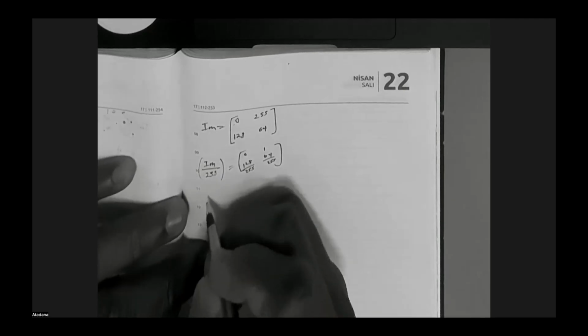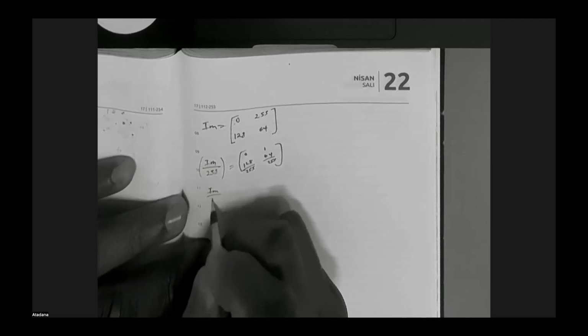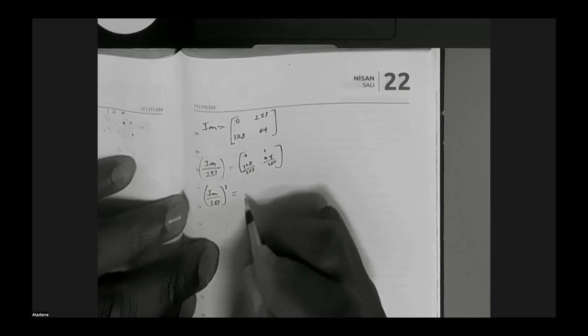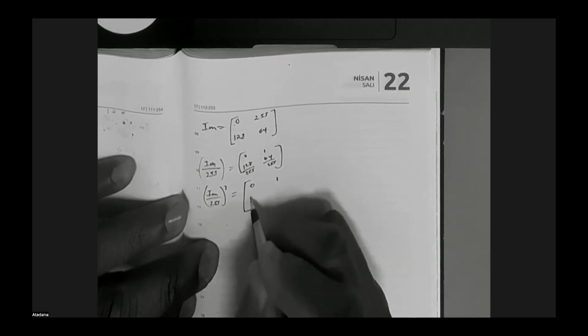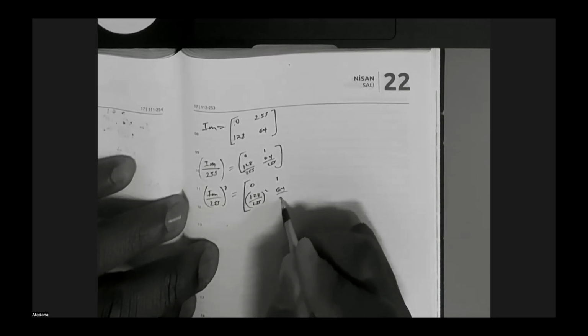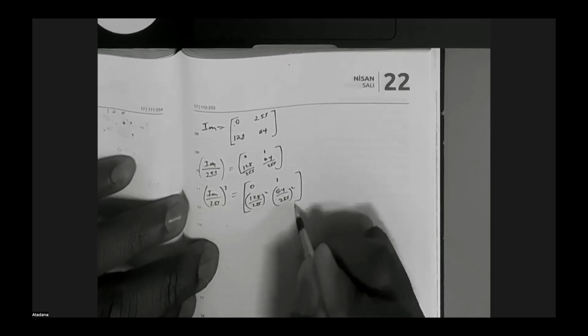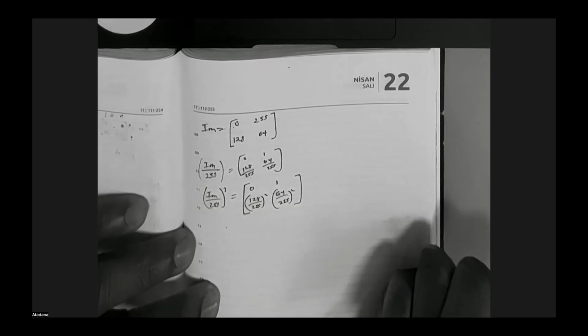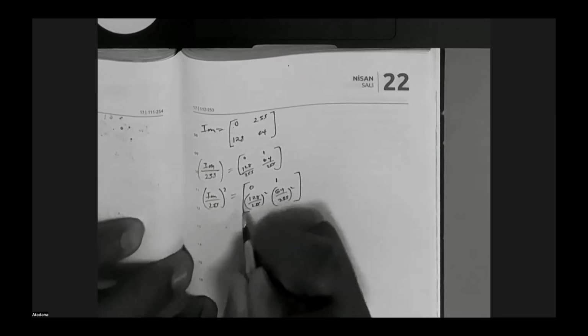And after that, we square this. IM over 255 all squared would give us 0, 1, 128 over 255 all squared, 64 over 255 all squared. And then after that, we sum all of these values.